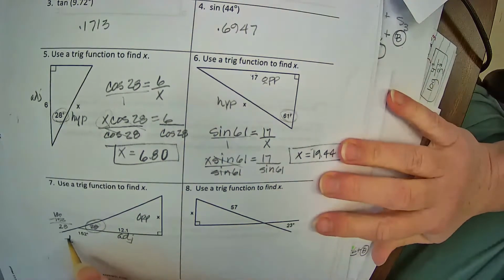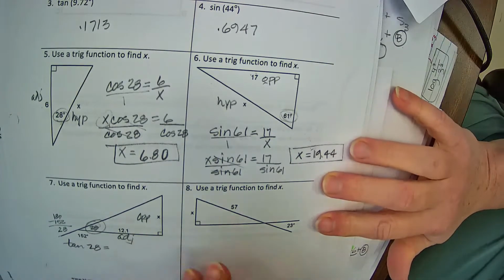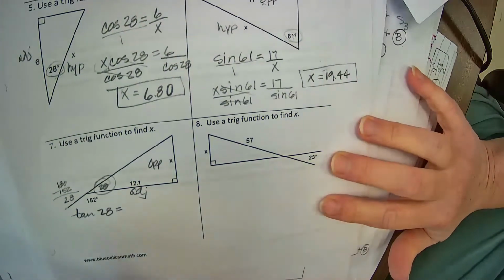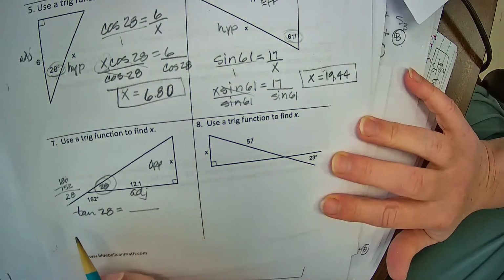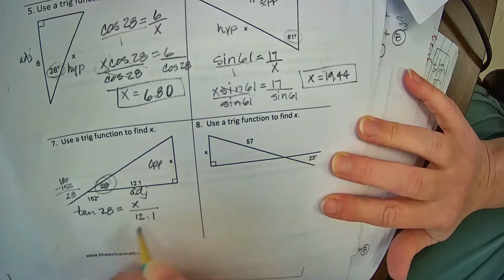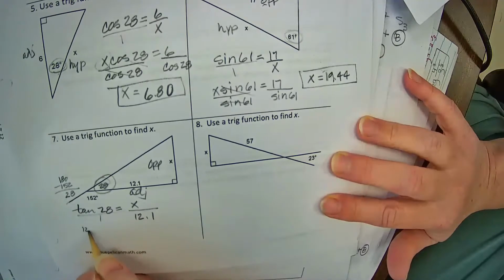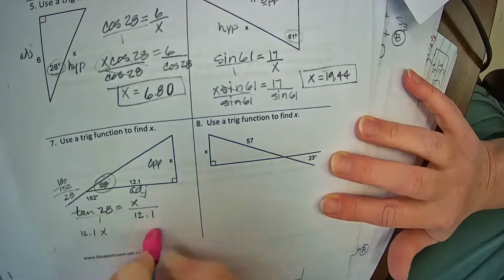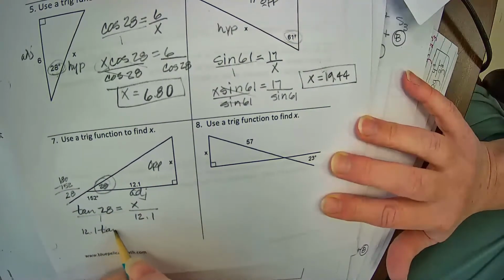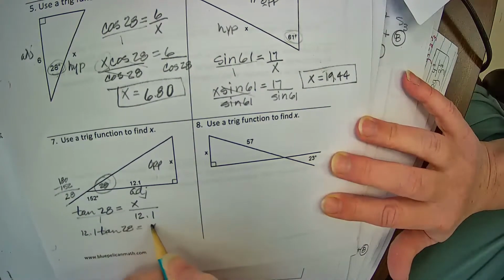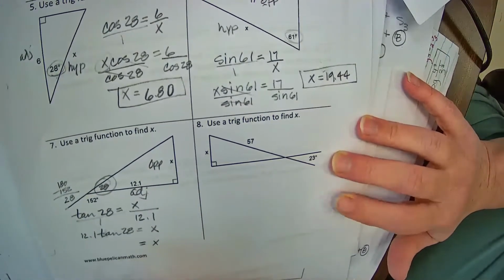Tangent, yes. Tangent of 28 equals what over what? X over 12.1. There we go. Okay, cross multiply. So 12.1 tangent of 28 is x. And so you punch it in the calculator.